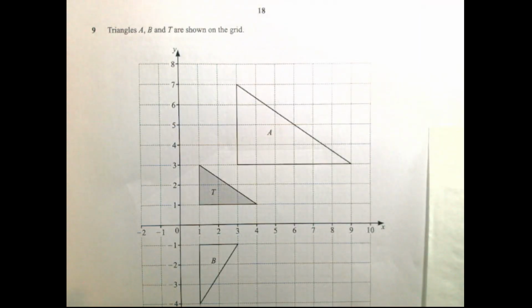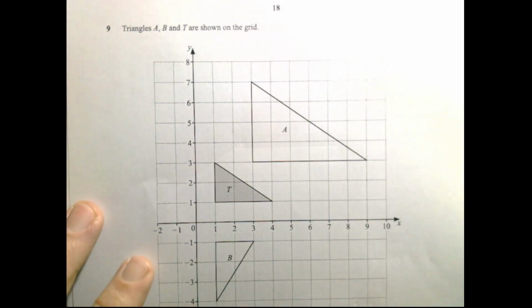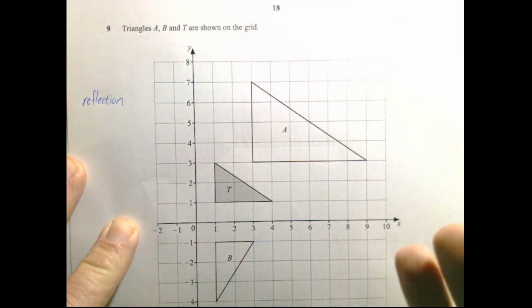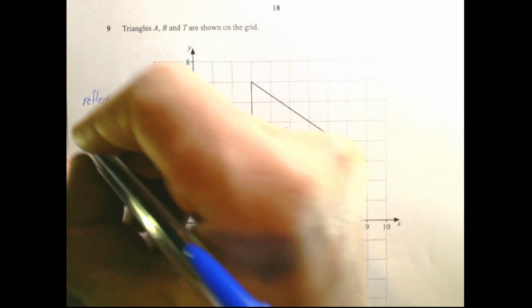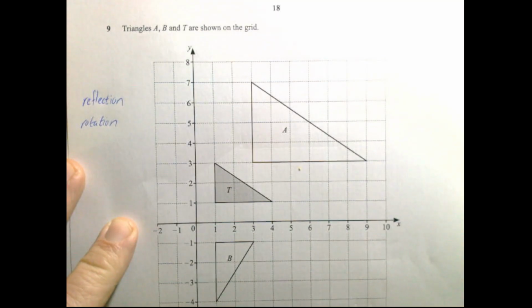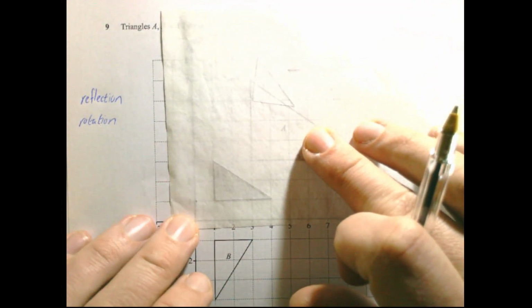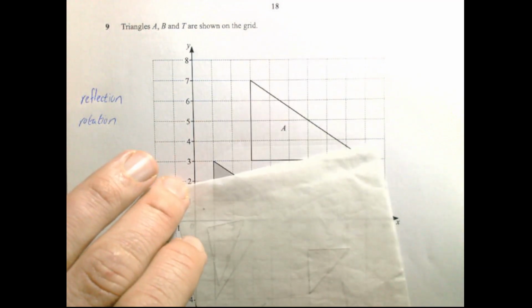Right, question 9 is all about transformations. And I think the first thing you need to do is remind yourself of the 4 different transformations there are. Okay, there is of course reflection. When you look in the mirror or when something flips over, mirror image. There's a rotation. When something spins around, and that's helpful to have some tracing paper for that. When something spins, that would be rotation.